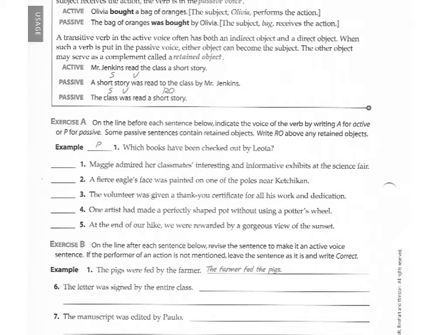All right, so we have to figure out in exercise A if something's active voice or passive voice, okay? So in number 1, the verb is admired. If you find our subject here, Maggie's the subject, so this is going to be active voice. All right. The verb in number 2 is going to be was painted. Okay. The subject is going to be face. All right. The face isn't doing the painting. This is going to be passive voice.